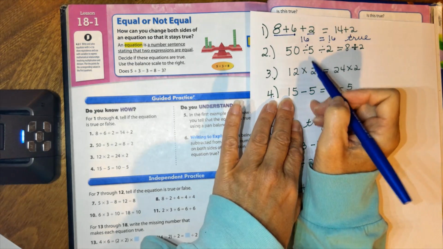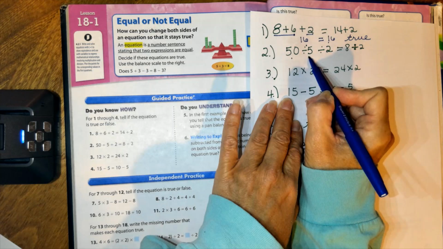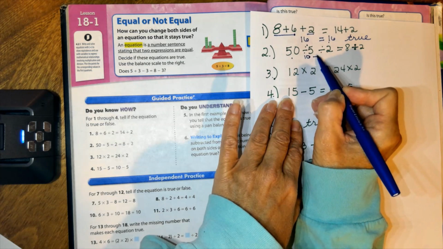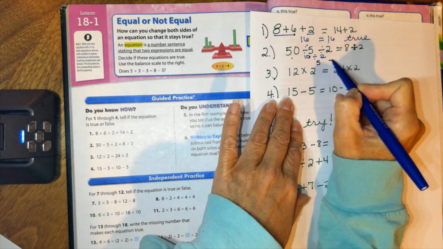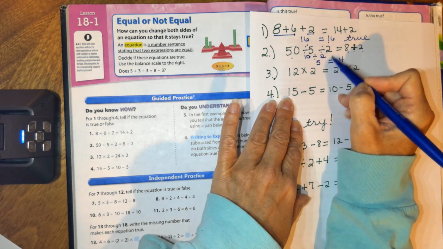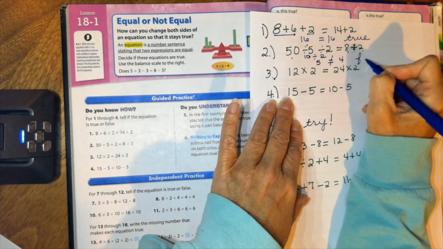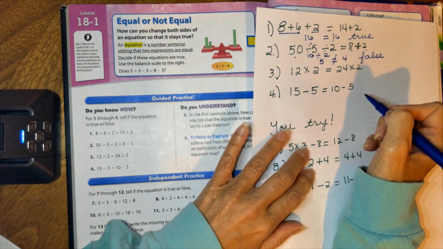Let's try number 2. Working from left to right. 50 divided by 5 is 10. 10 divided by 2 is 5. Then on the right side, 8 divided by 2, that's 4. Those do not match, then you would give it a false, because you have two different numbers.